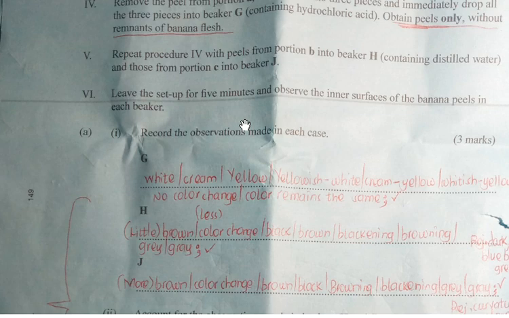Leave the setup for 5 minutes and observe the inner surfaces of the banana peels in each beaker. Record the observation made in each case.